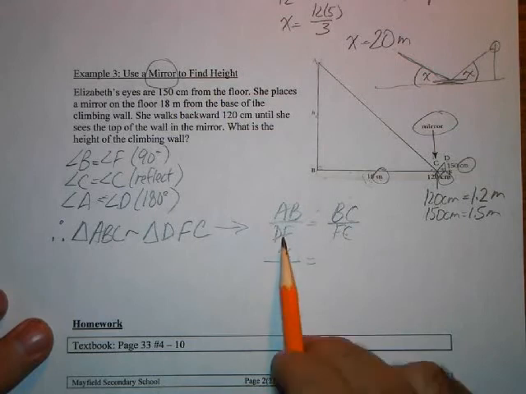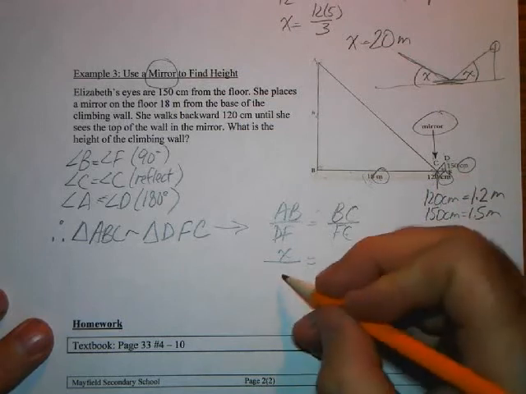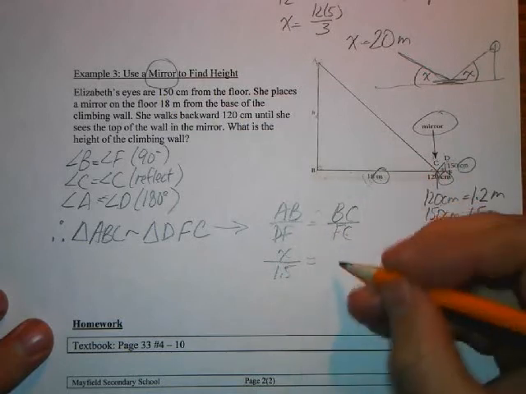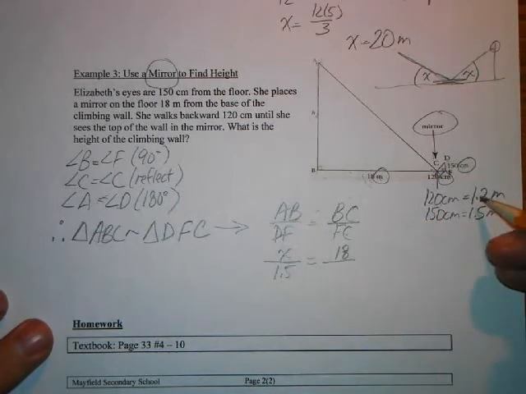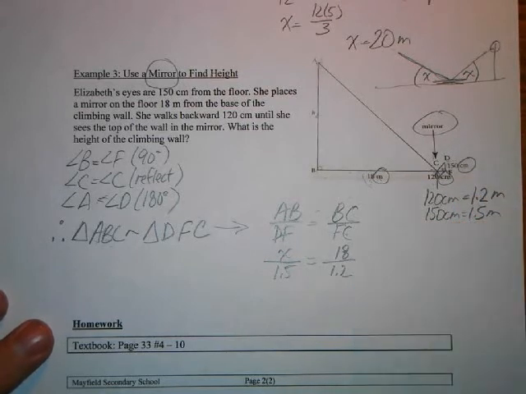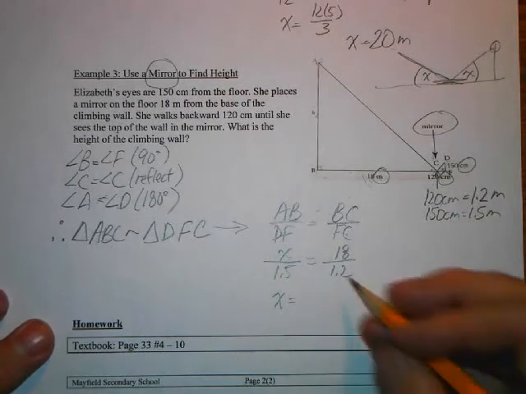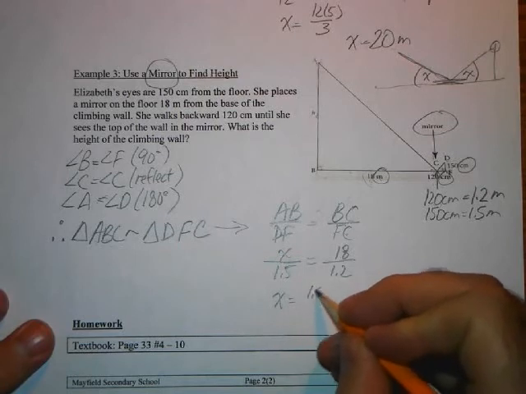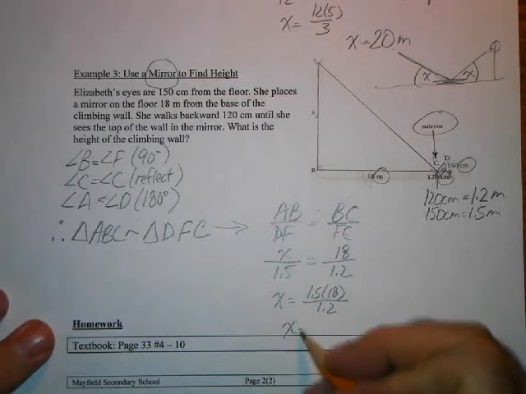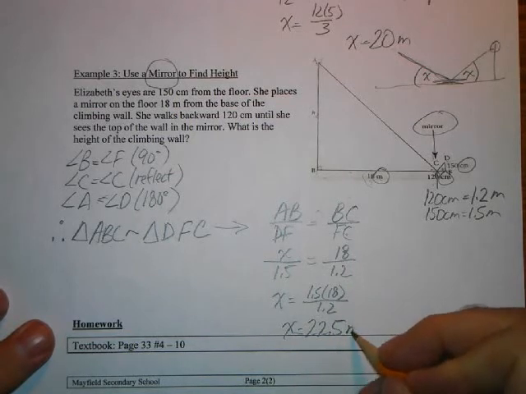Okay, so DF is the 150 centimeters, which is 1.5 meters. BC, well, we're going to keep that as 18, right? Because that's meters already. And then FC will be 1.2 meters. Okay, now to get x by itself, we multiply both sides by 1.5. So that's 1.5 times 18 divided by 1.2. And when we do our calculator math, 22.5 is our number, and that's going to be in meters.